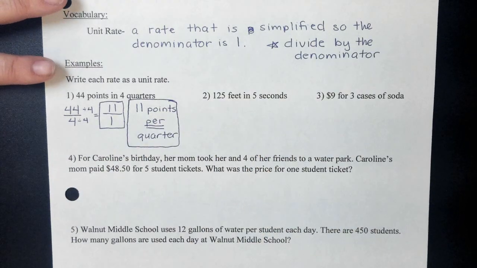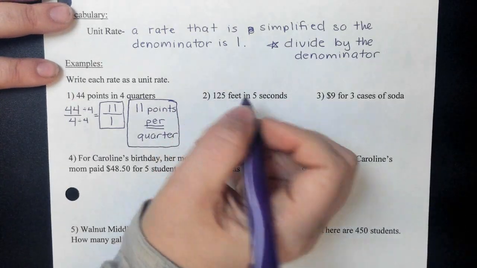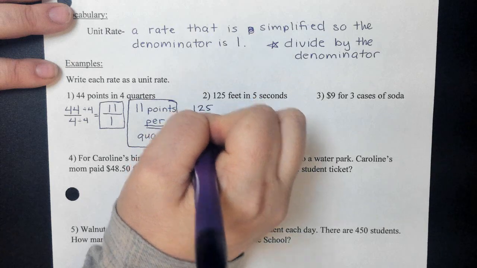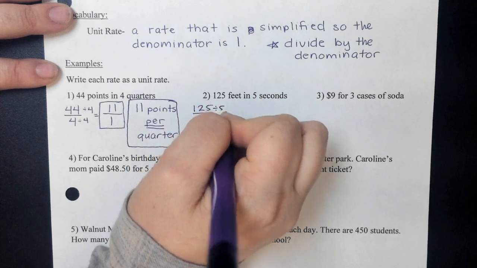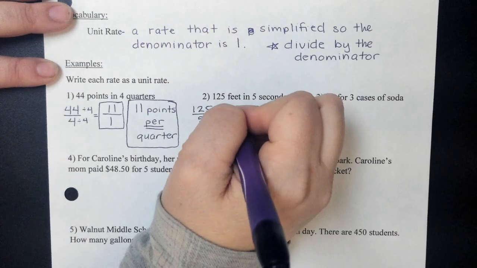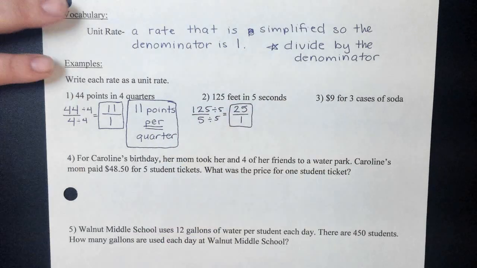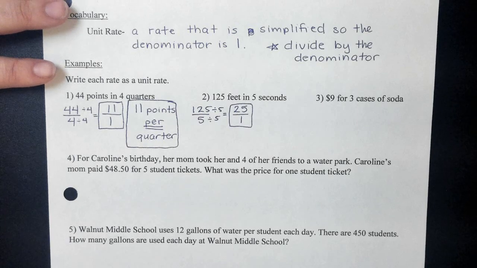Okay. Number 2, set up that fraction for me. Lex. 125 over 5. What am I dividing by? 5, because that is on the bottom. So that's going to end up giving me 25 over 1. I know I'm doing some of the math quickly. Remember, on your homework, I will let you have a calculator for this one, okay?